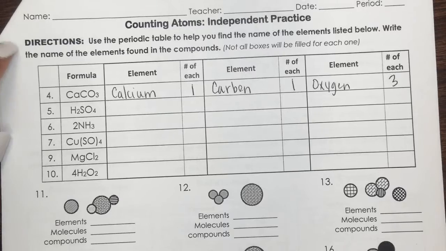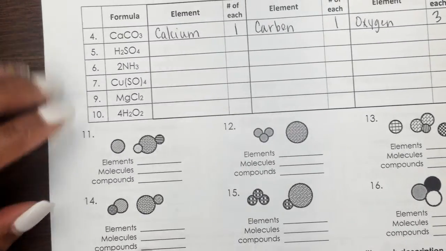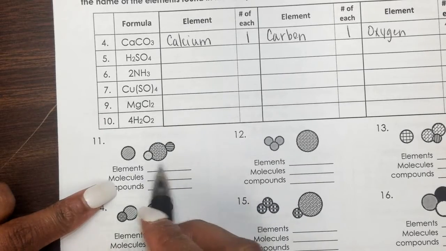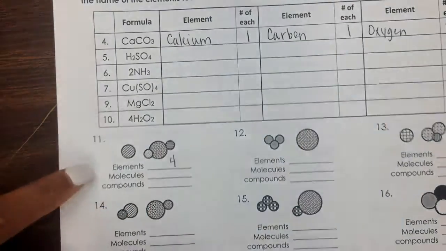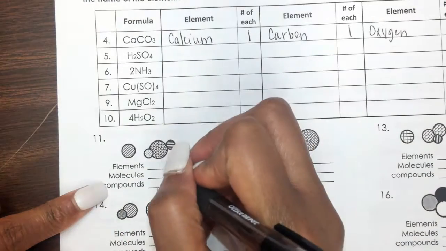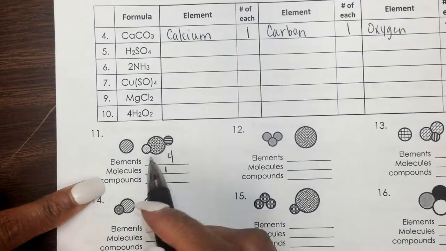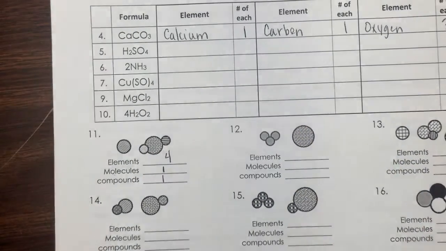So that's pretty much all we did for this section, just counting the atoms. So that's all you would do there. Here is the same thing as the practice. How many different circles do I have? I have 1, 2, 3, 4 different prints. How many of them are in groups of 2 or more? Well, just 1. And do I have at least 2 different circles? I do. So I have 1 compound.